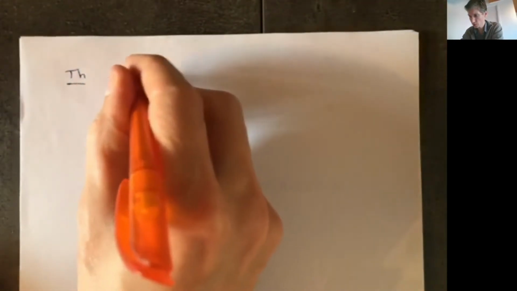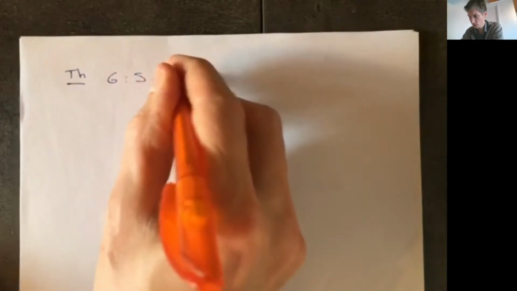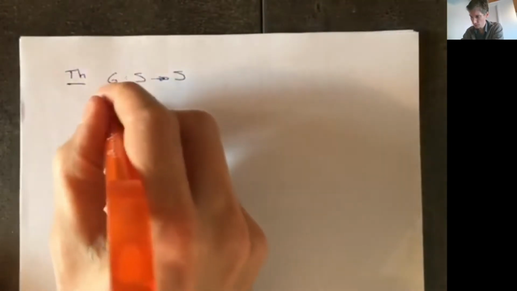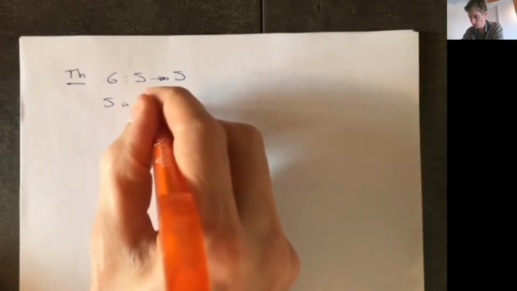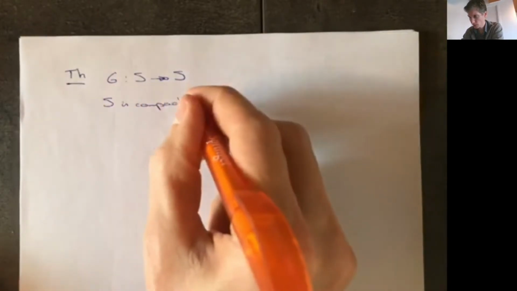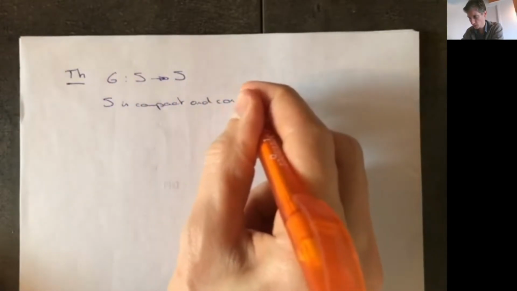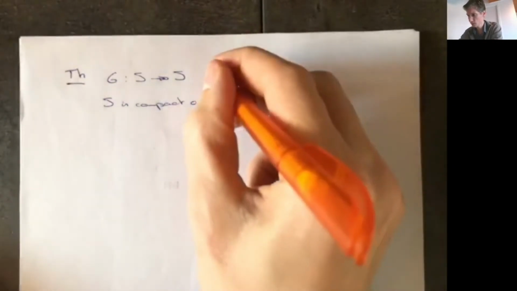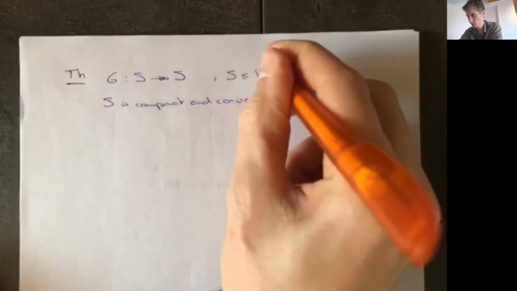Okay, so let's recall Kakutani's fixed point theorem. So you have G as a correspondence from S to S. S is compact and convex, right? So in particular, it's a subset of R^K, if you would forget.